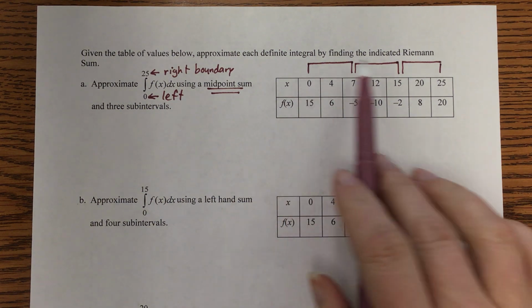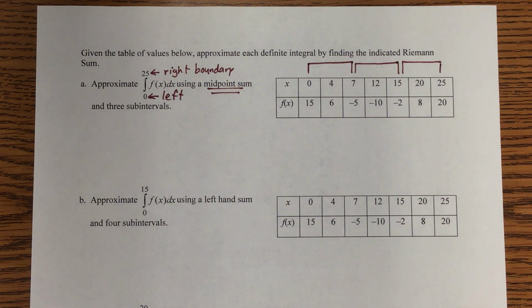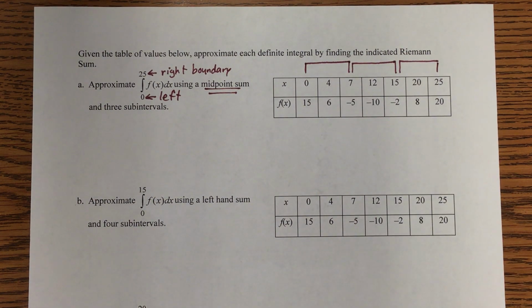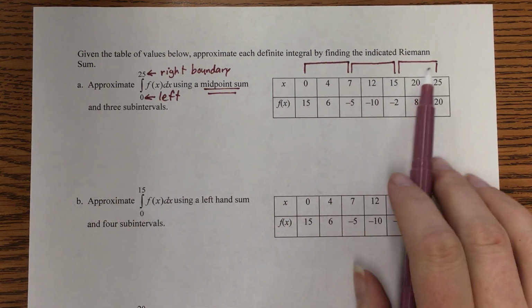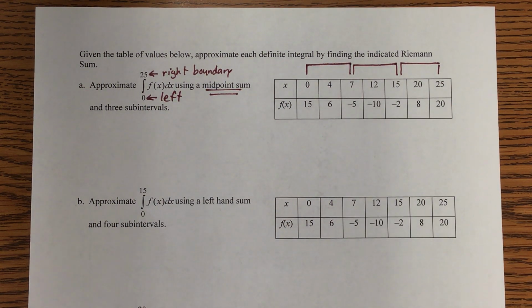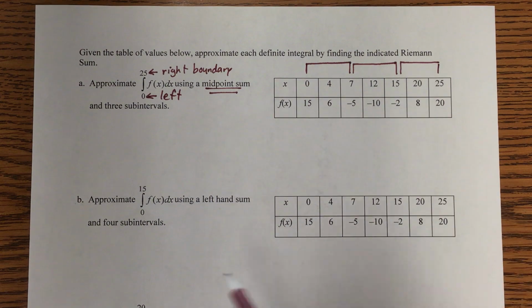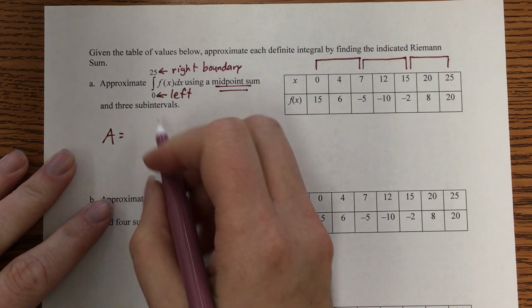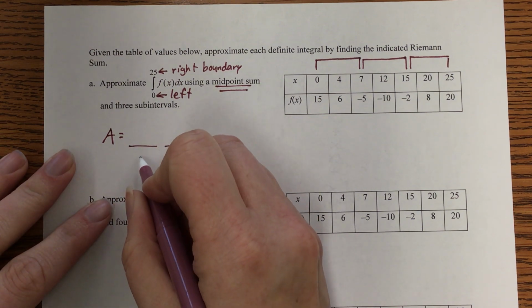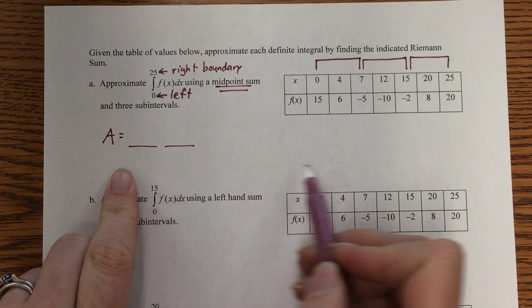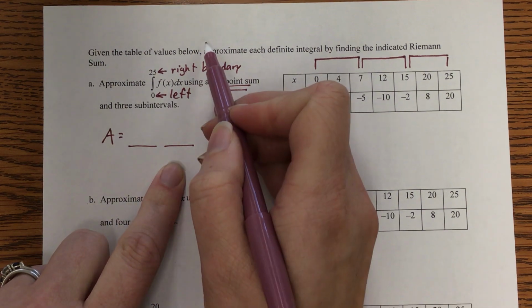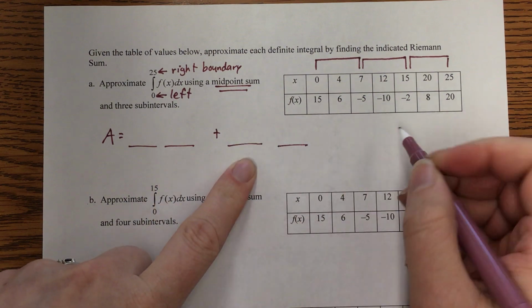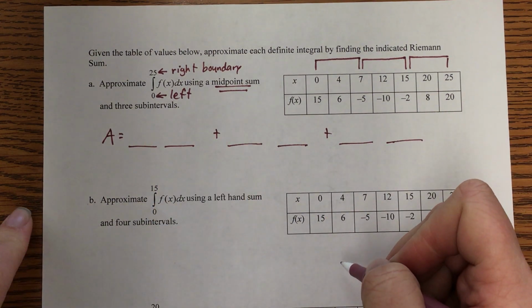Okay, so these are my rectangles. Before they went from like 1 to 3, 3 to 5, 5 to 7, and this is how they're separated out this time. We are doing 3 subintervals, 1, 2, 3 rectangles. Okay, so now we just need to find the areas of those rectangles. Rectangle 1, 2, and 3. So the area will equal the change in x, and then the y value. So we need the width across, and we need the height up, plus the area of the next one, plus the area of the last one.